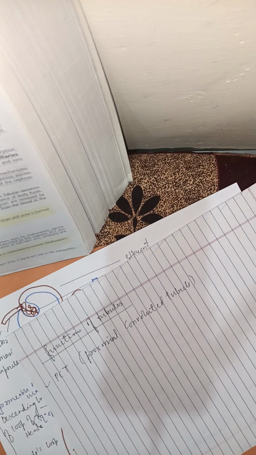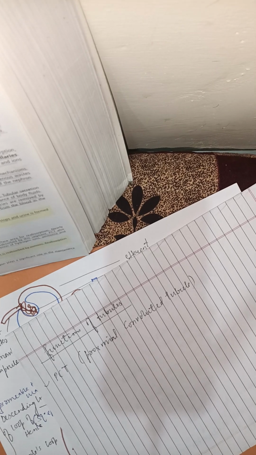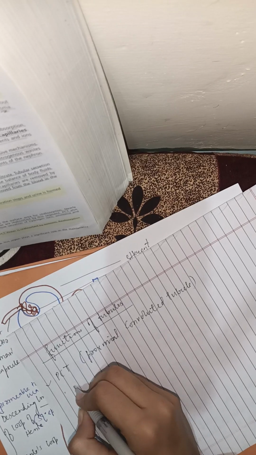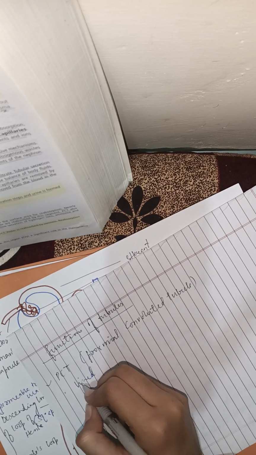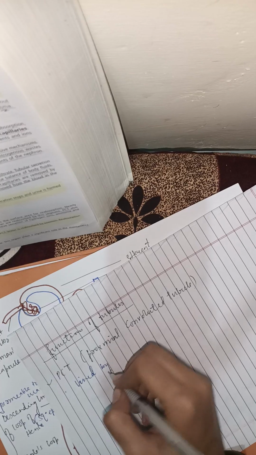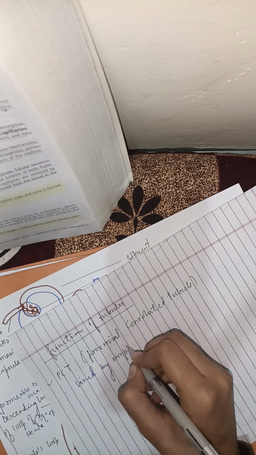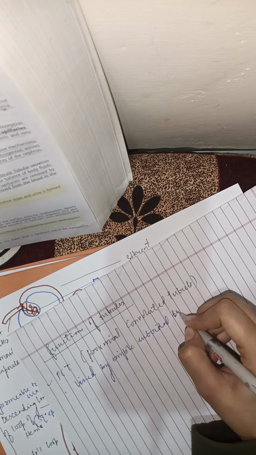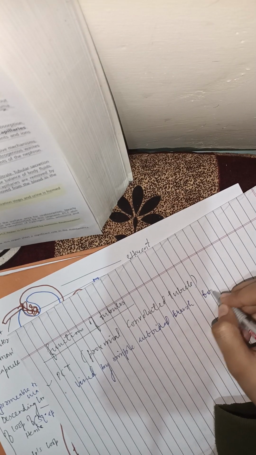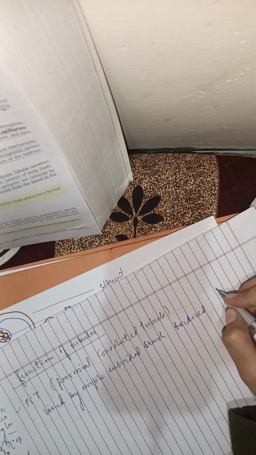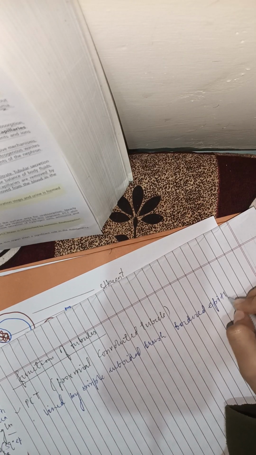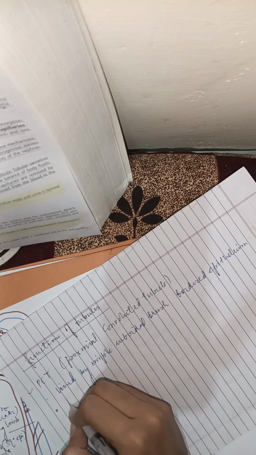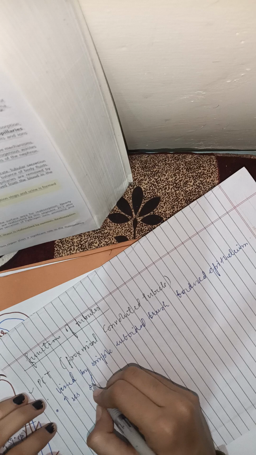It is lined by the simple cuboidal brush border epithelium, which increases the surface area for reabsorption.